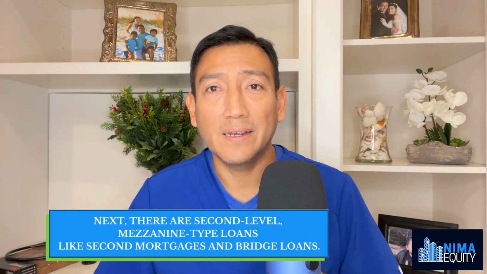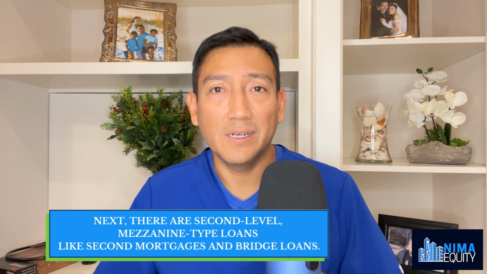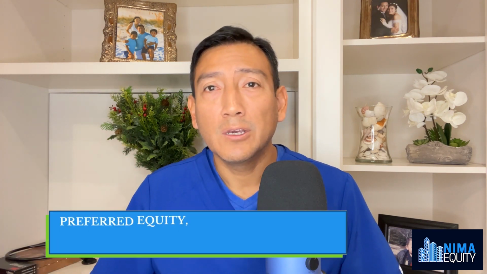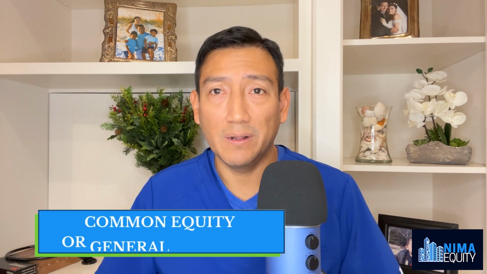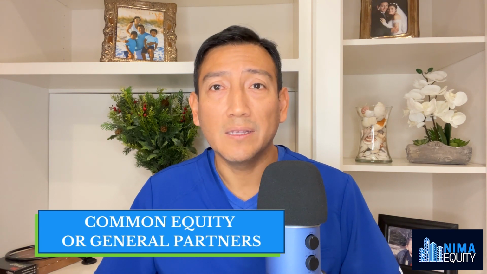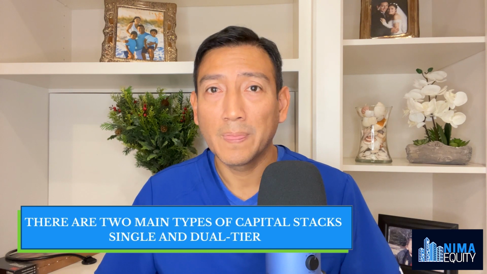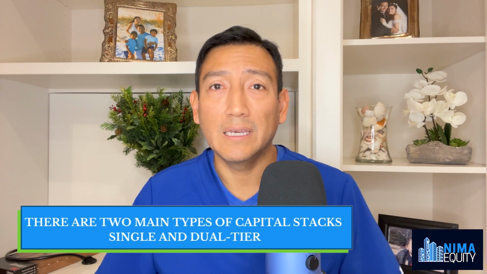Next, there are second-level mezzanine-type loans like second mortgages and bridge loans. Continuing down the waterfall, you will see preferred equity or limited partners come next. Following the preferred equity partners are the common equity or general partners. There are two main types of capital stacks: single and dual tier. To make things easier, I will leave the dual tier capital stack for another occasion.